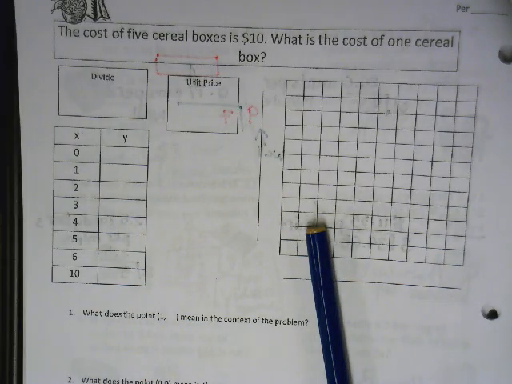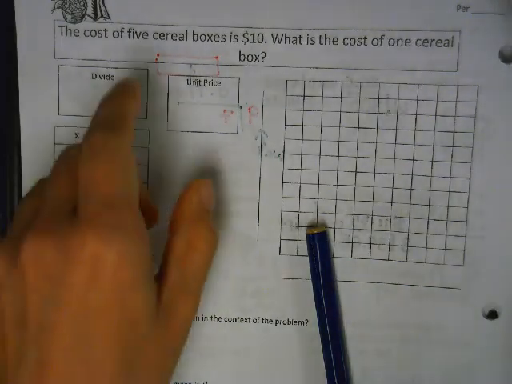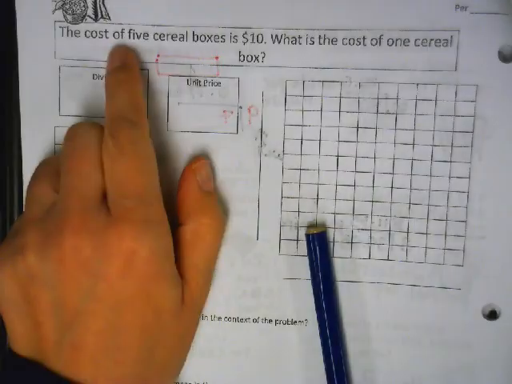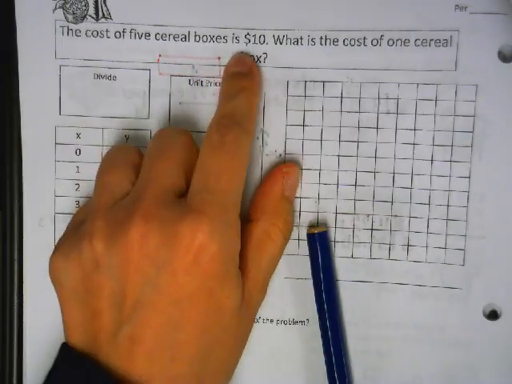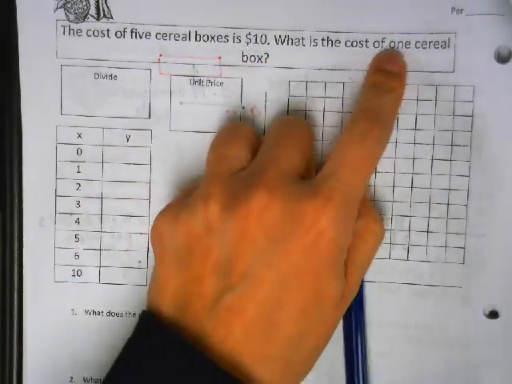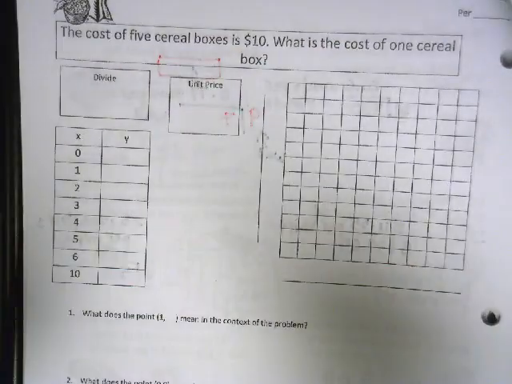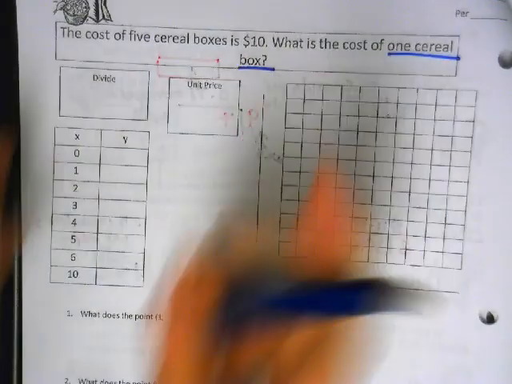The biggest thing they'll test you on the SBAC is this, okay? So let's make sure we really understand how to do this. The cost of 5 cereal boxes is $10. What is the cost of 1 cereal box? So 1 cereal box.